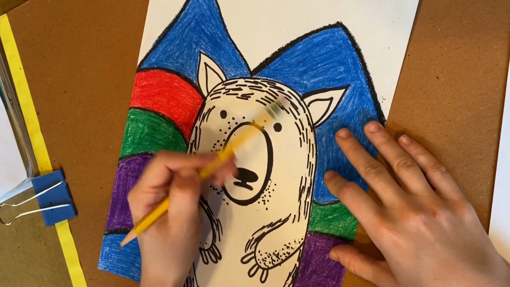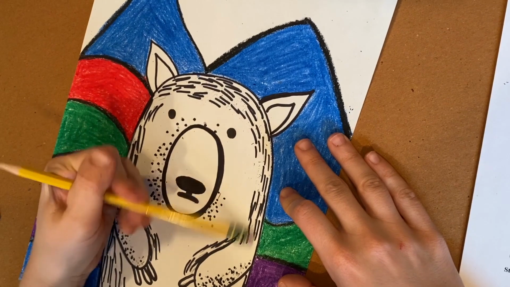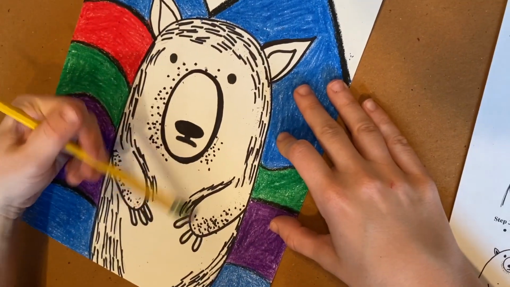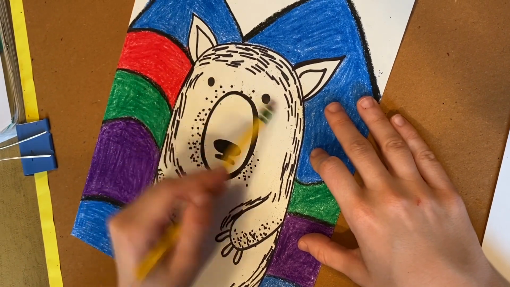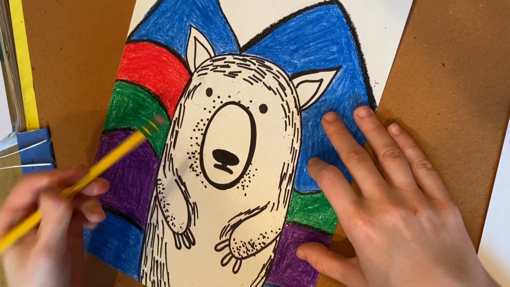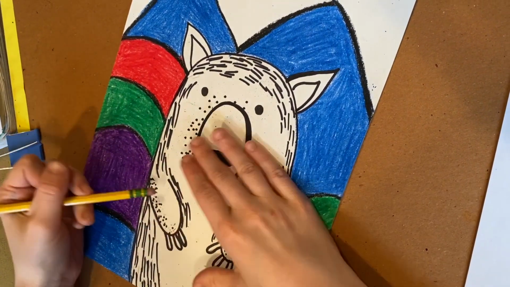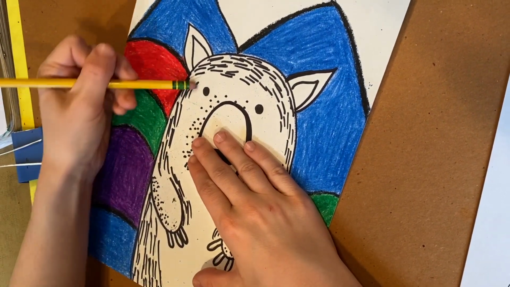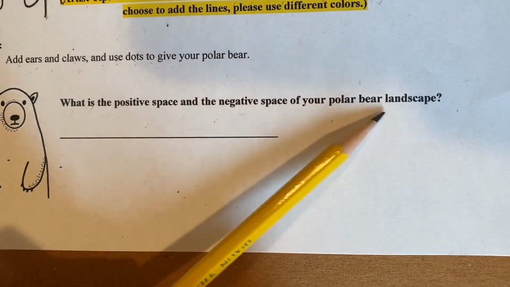The lines you have, you're going to be erasing if you're using marker. And if you're not using marker and you're using crayon, then you don't need to erase. And same with colored pencil, you don't have to erase, only the ones that are using the markers. What is the positive and negative space of your polar bear landscape?